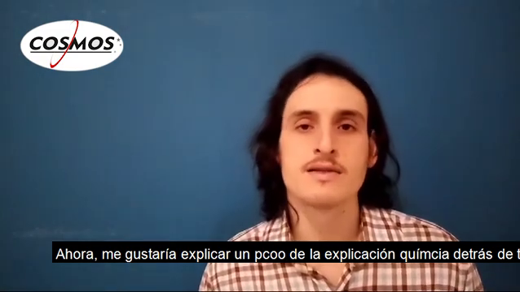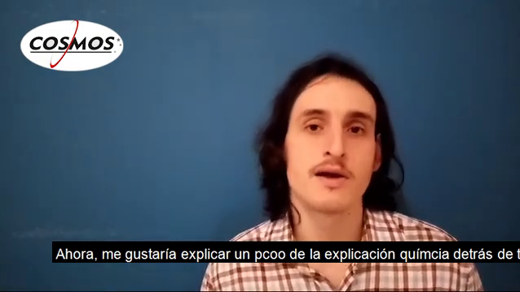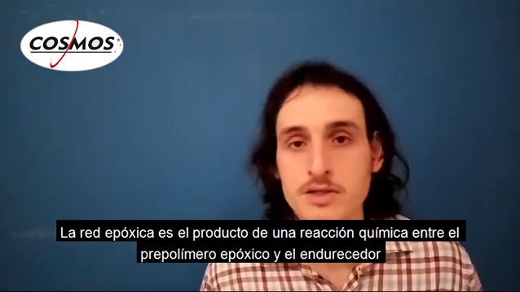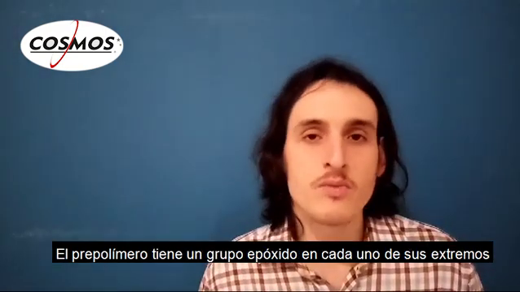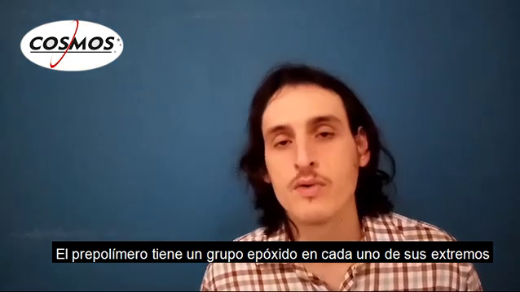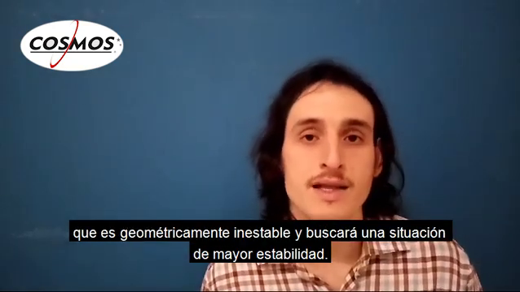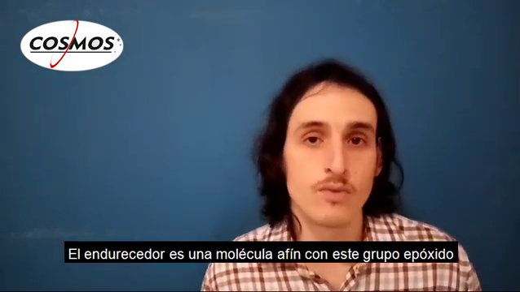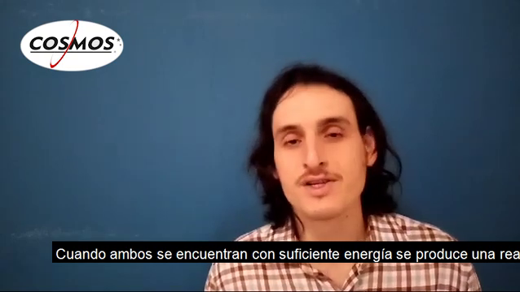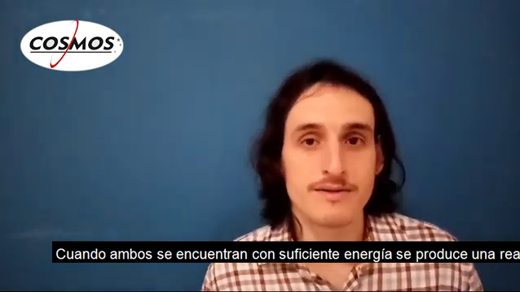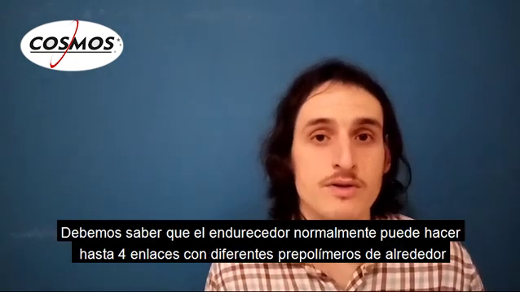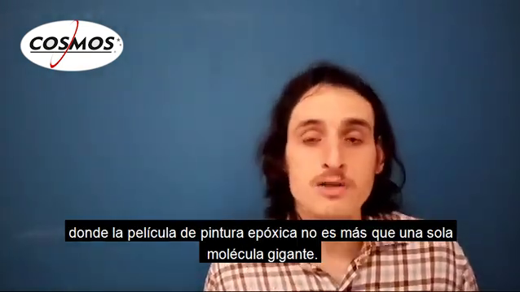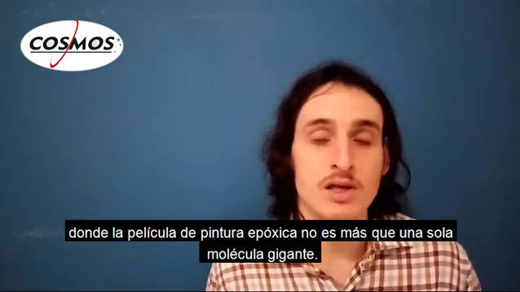Now, I would like to discuss a little bit about the chemical explanation behind all of this. The epoxy network is the result of a chemical reaction between the epoxy prepolymers and the hardener. The epoxy prepolymer has an epoxide group on each end, which is geometrically unstable and seeks a more stable condition. The hardener molecule is compatible with the epoxide group, and when they meet with sufficient energy, a reaction occurs, forming a bond. The hardener can create up to 4 bonds with surrounding prepolymers, resulting in a cross-linked macromolecule where the epoxy paint film is a single giant molecule.